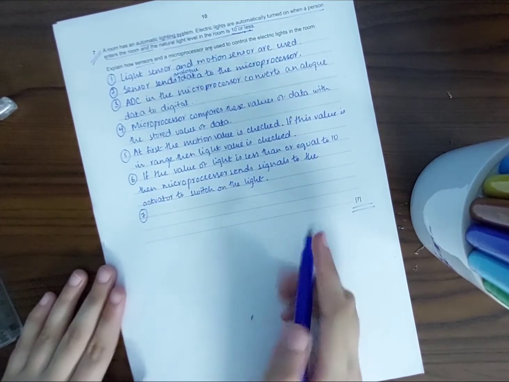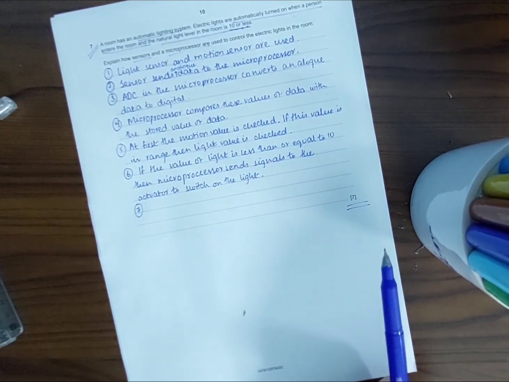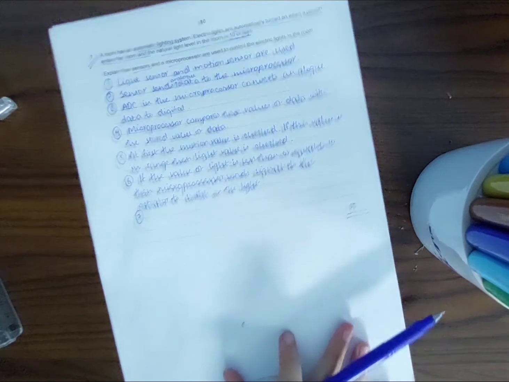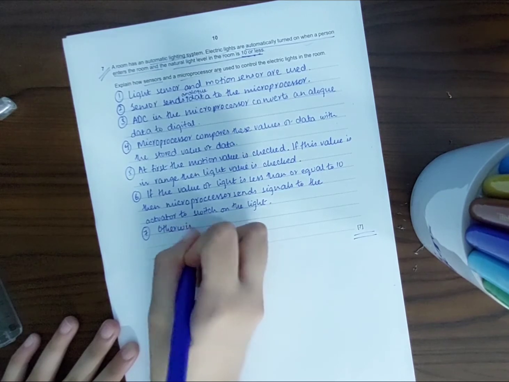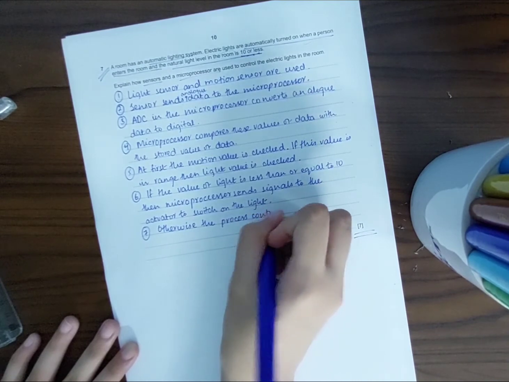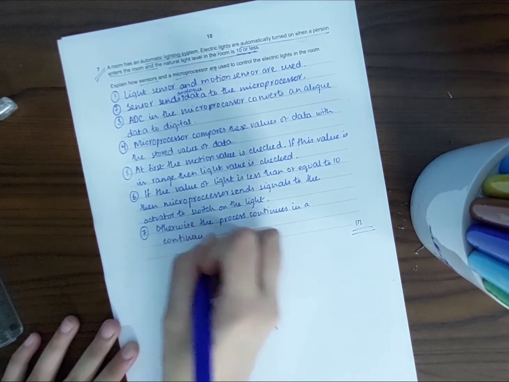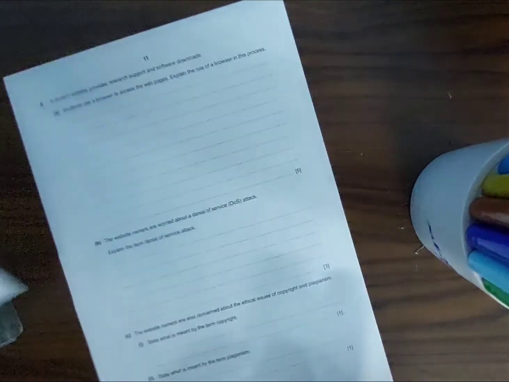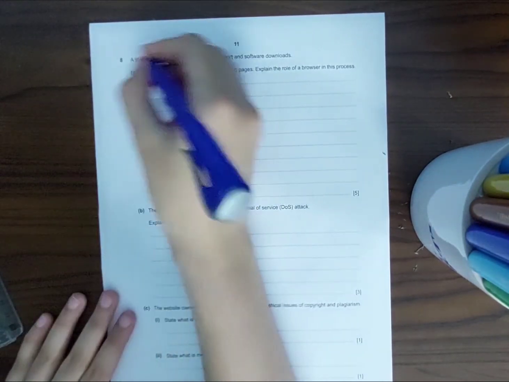Now for the 7th point, you can write that otherwise the process continues in a continuous loop. This is also another traditional step in these sensor questions. You can actually make a flow chart of this whole process, and then you can easily see it. Now this one is the last question of this paper, question number 8.